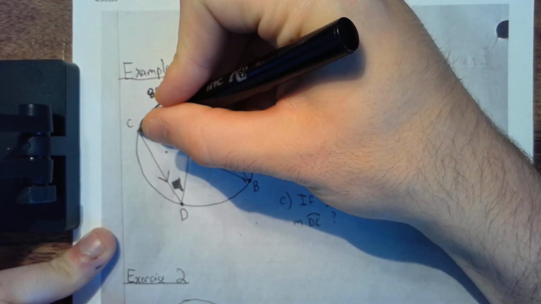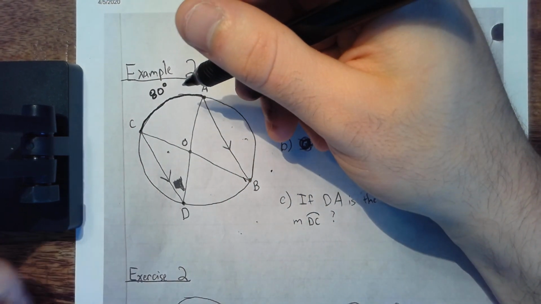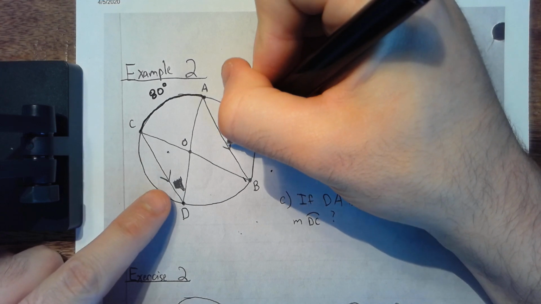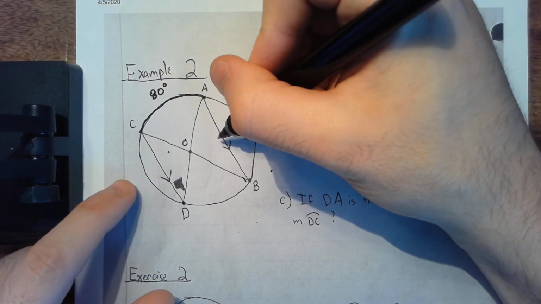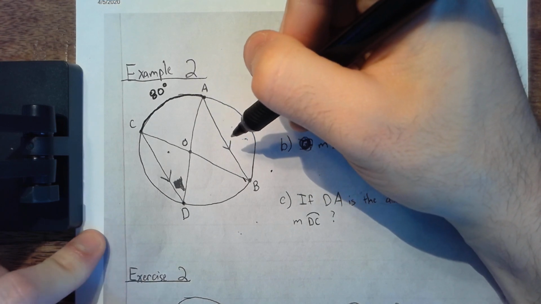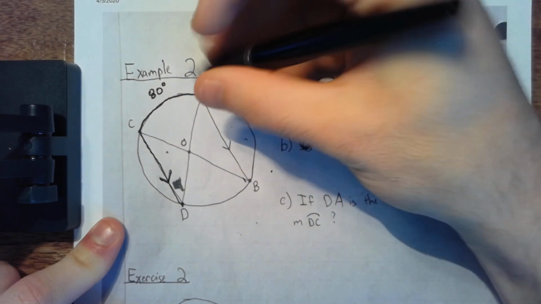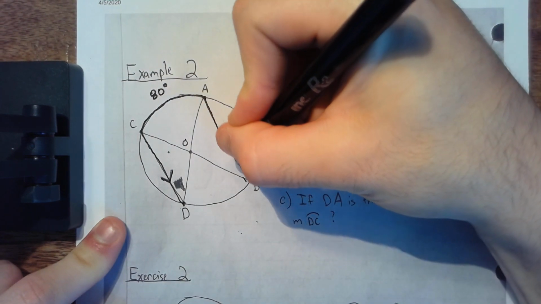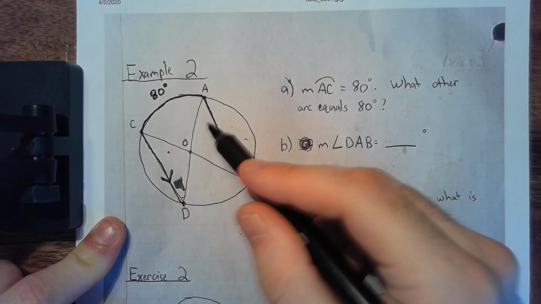Well, the notes say that if you have two parallel lines inside of a circle, the arcs that are in between them are going to be equal as well. So here's chord CD, that is parallel to chord AB. So here's all the space in between them.